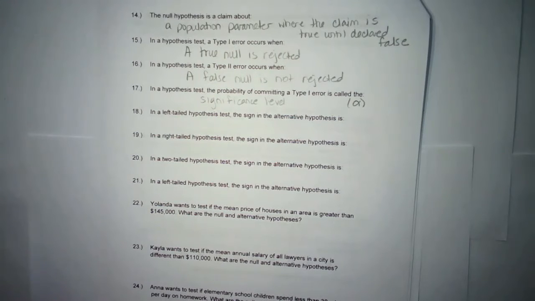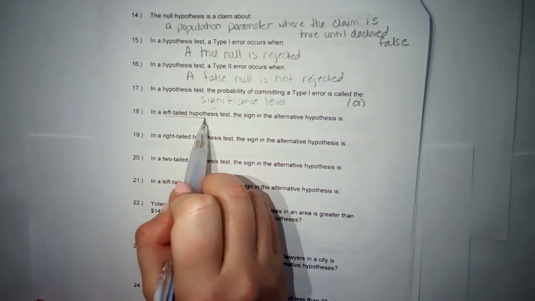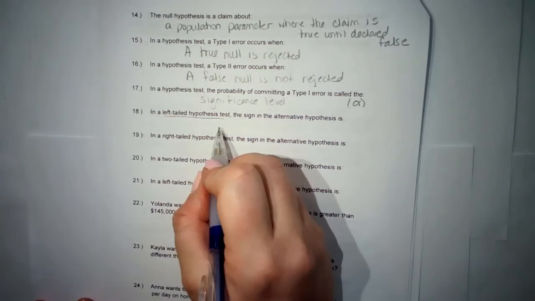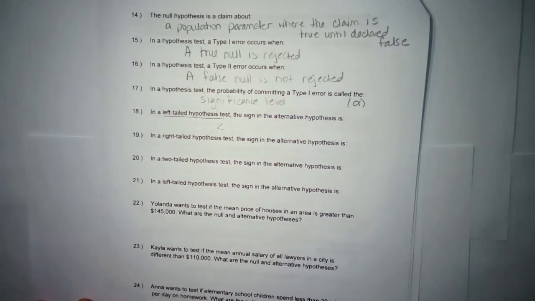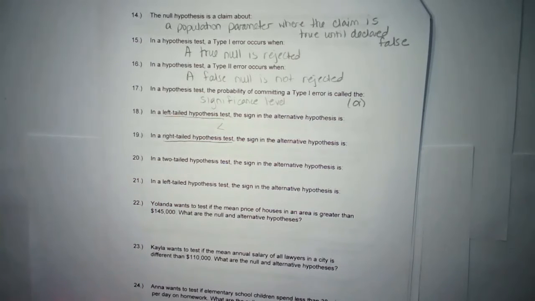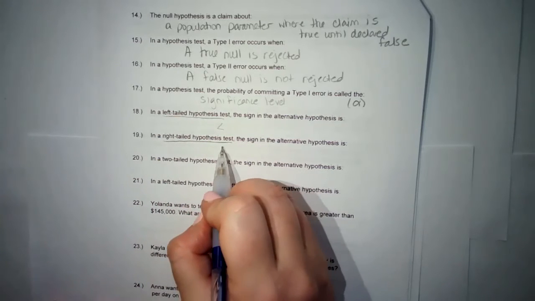All right, let's just do some signs then. So if we have a left-tailed hypothesis test, what's the sign of the alternative for a left-tailed? Less than. Good. It points toward the left, the little beaky thing, right? The little chicken beak. Okay. Right-tailed hypothesis. What sign are we looking at there?